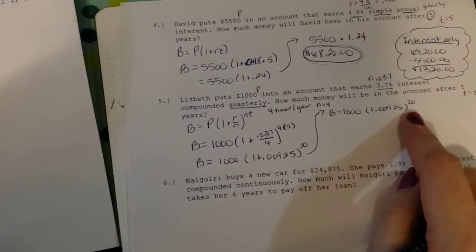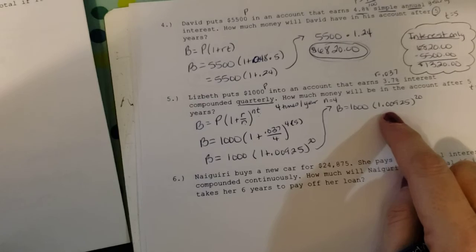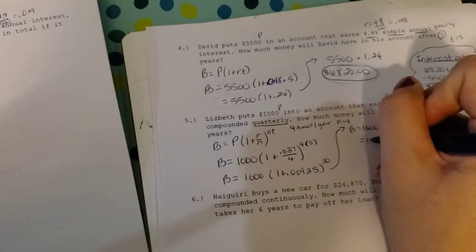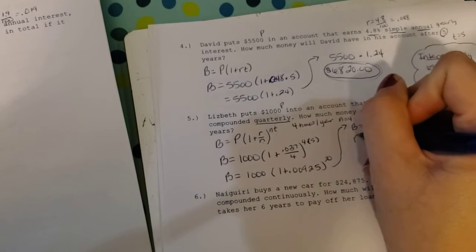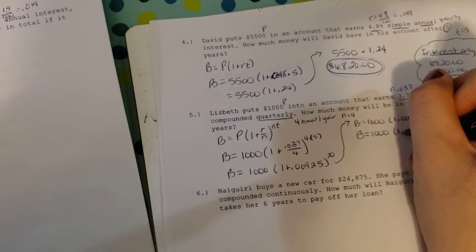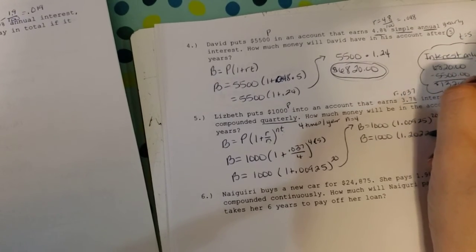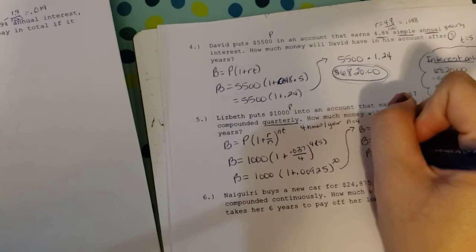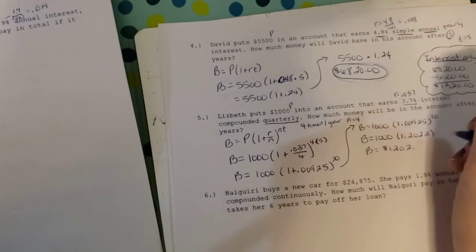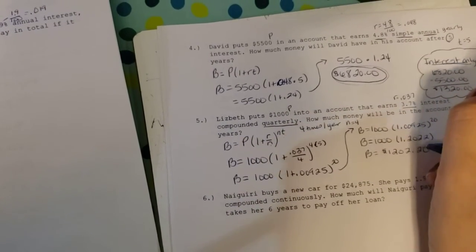To the 20th power seems like an awful lot, but we realize it's almost 1 I'm raising to the 20th power, so it's almost like doing 1 times 1 times 1, 20 times. But this gives me 1.2022, and when we multiply that by 1,000, we get about $1,202.20.